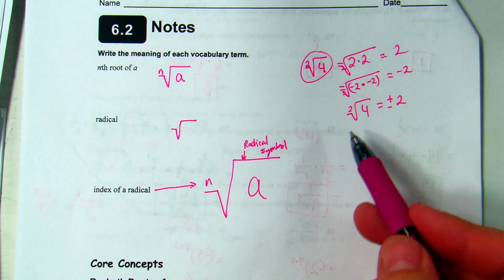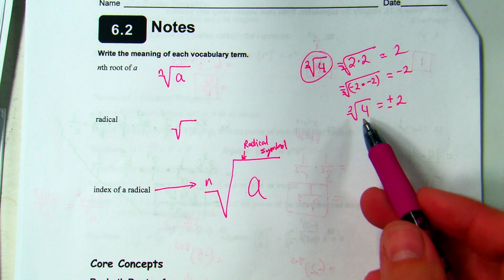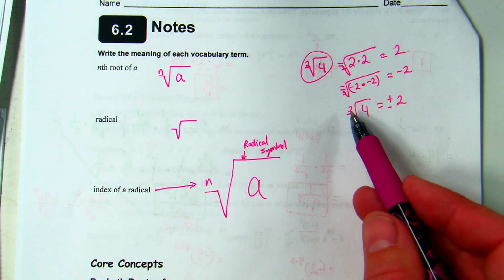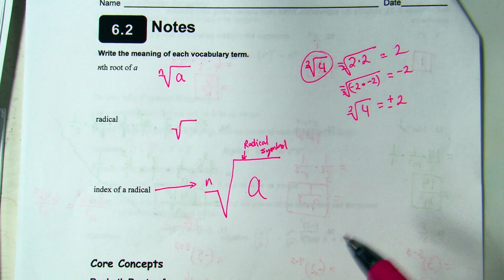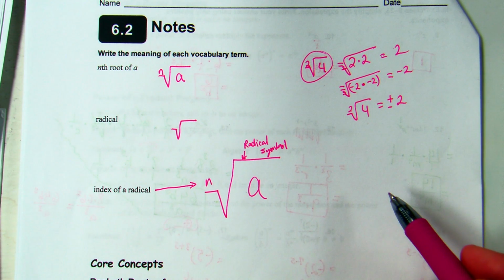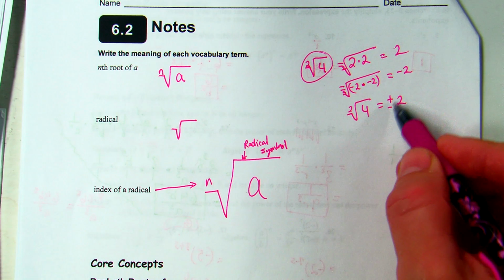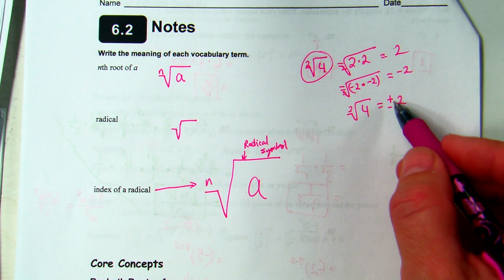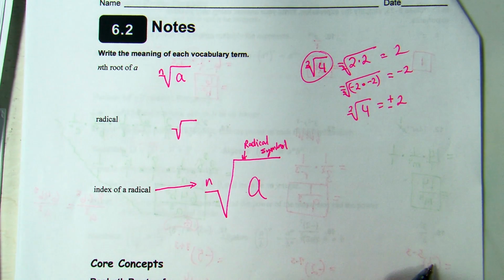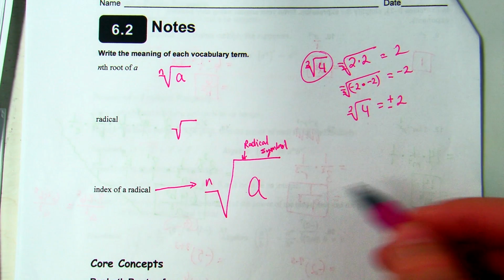Anytime this value in here is positive and this number here is an even number, meaning it can be divided by 2, we know that 2 negatives make a positive. And so this answer will have a negative value and a positive value both. So we'll have 2 roots there basically. But this is our radical symbol.